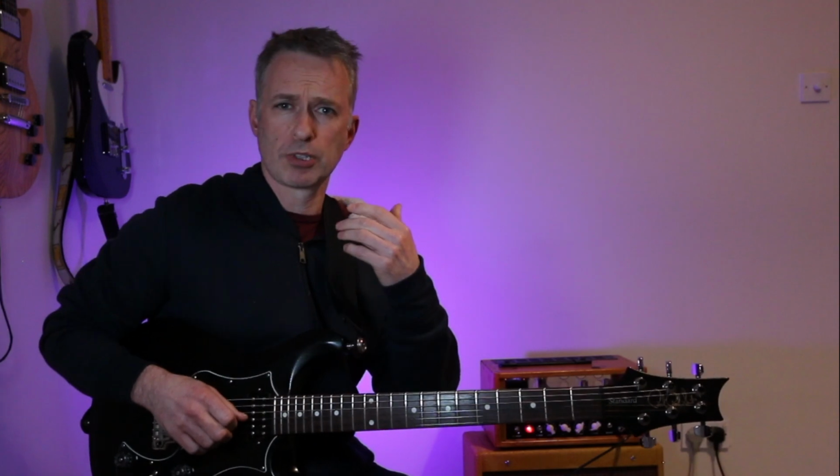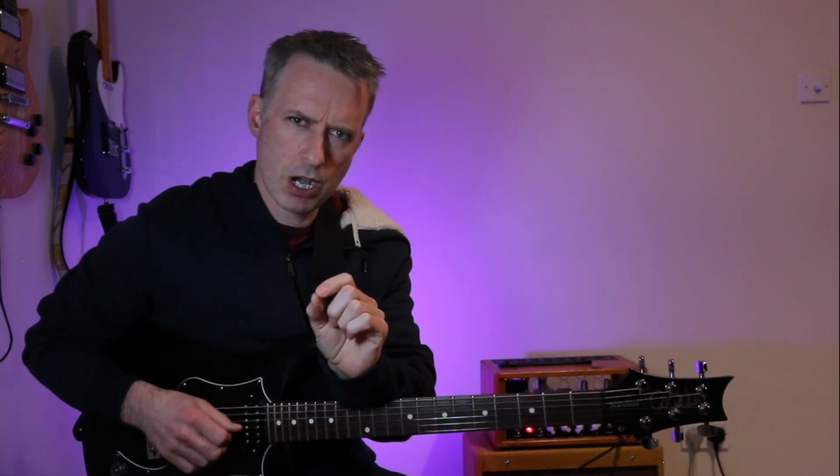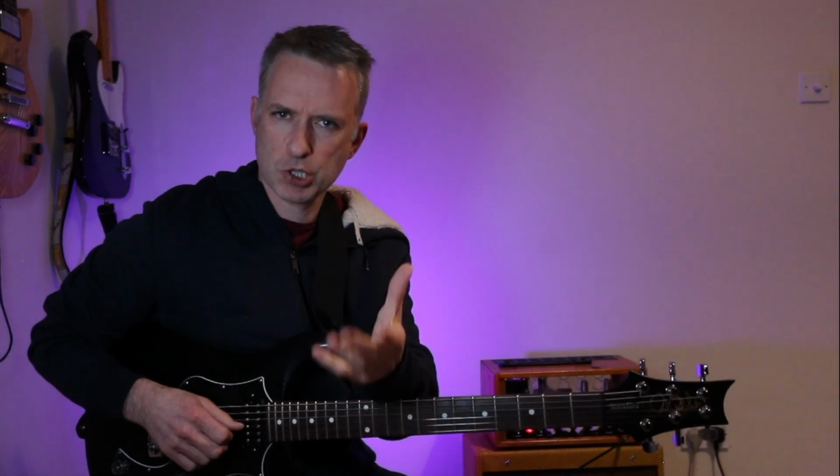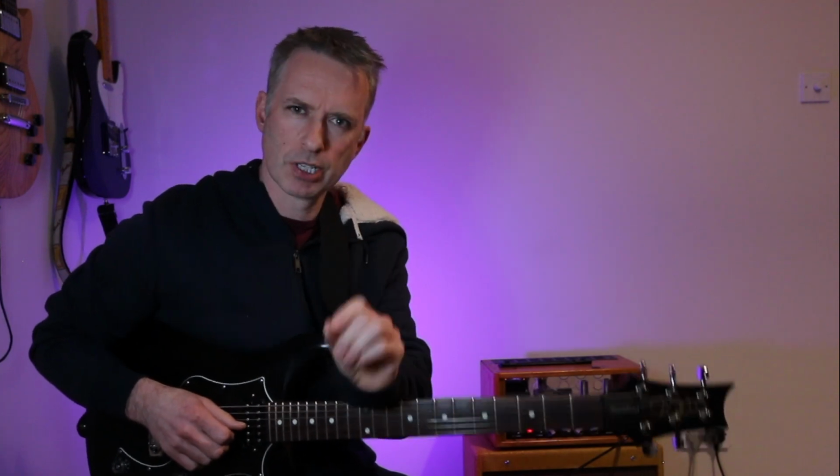Now, you could also go further than this. You could use the perfect fifth of every chord as a kind of resolving note, but it doesn't resolve very well. It's not the best note. It doesn't tell us much about the chord. Perfect fifths don't tell us if our chord is major or minor. So it's not my preferred choice, but it's nice to know it's there.